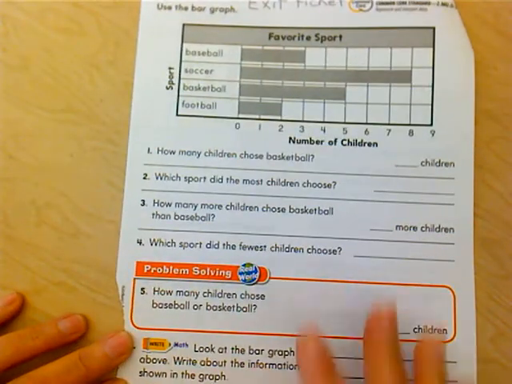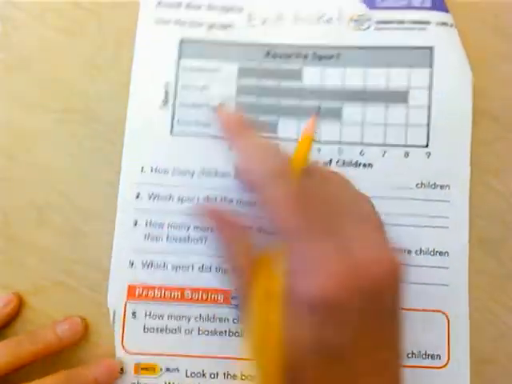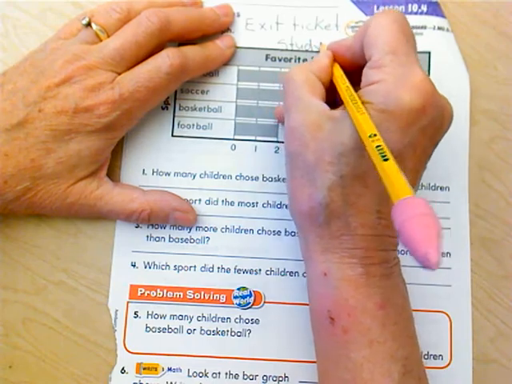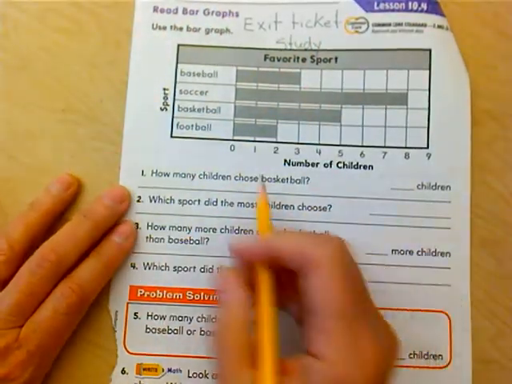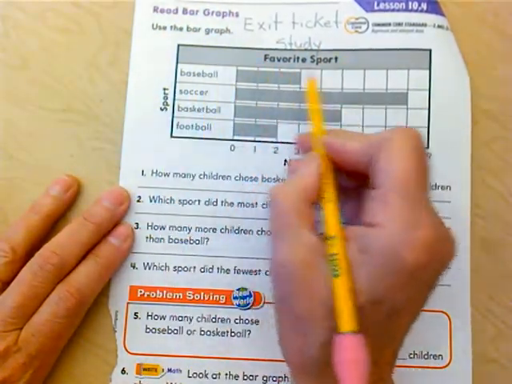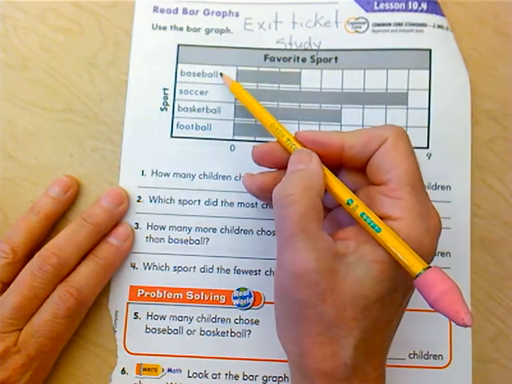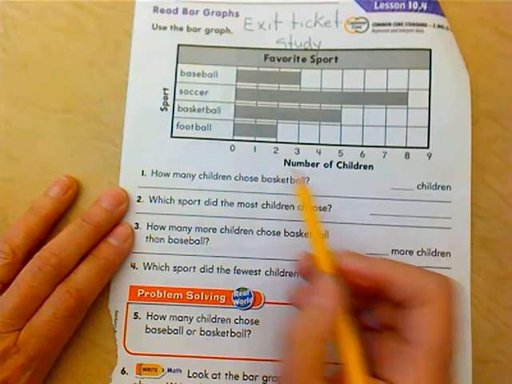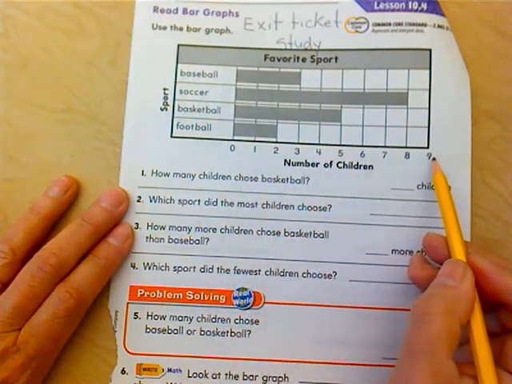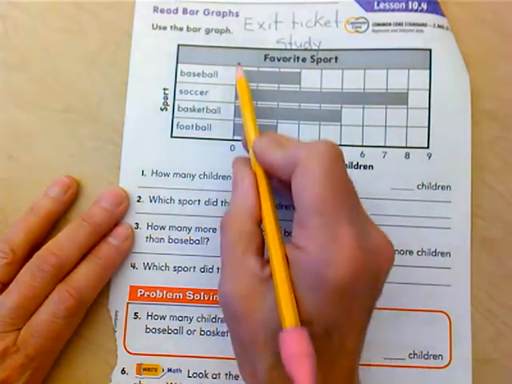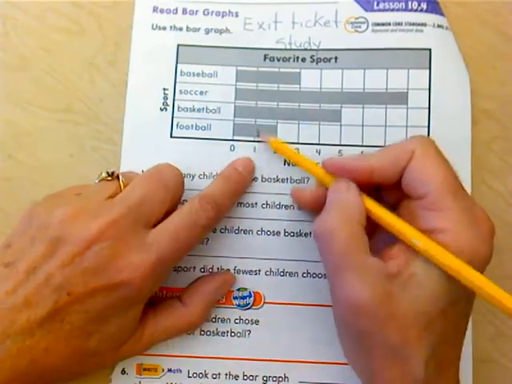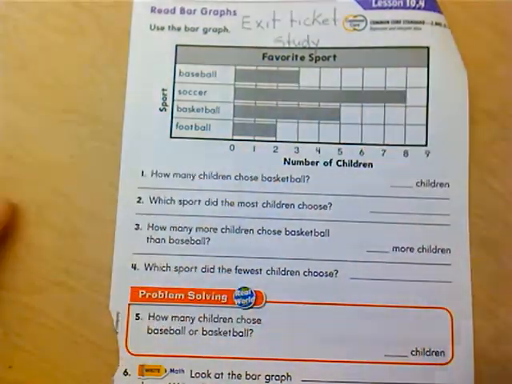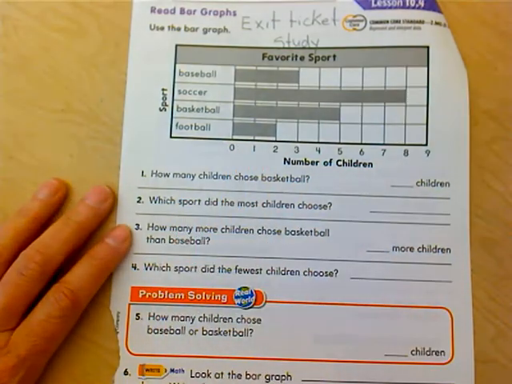You're going to be answering those questions, but first you need to study the bar graph so you know what kind of data is on that bar graph, including paying attention to the title, which is favorite sport. The sports would be baseball, soccer, basketball, and football. Number of children who liked those would have been 0 children at this point, 1 child, 2, 3, 4, and so on. Answer those questions.